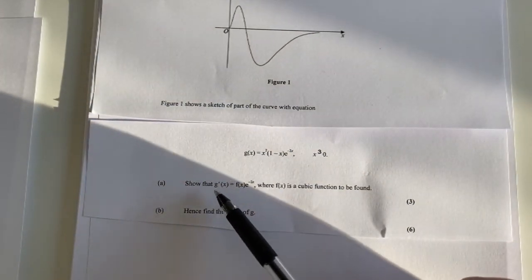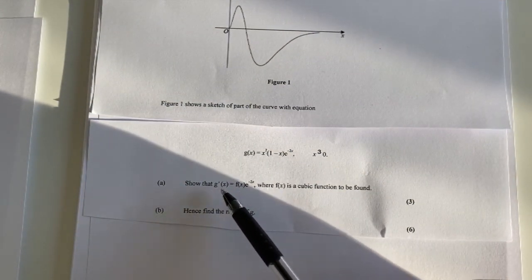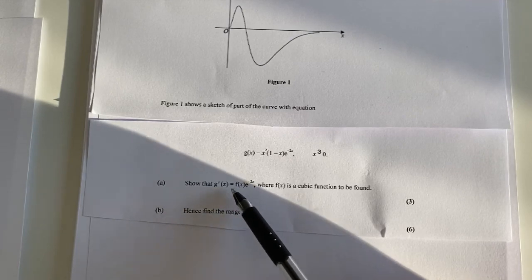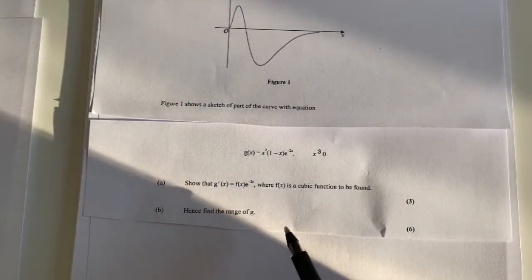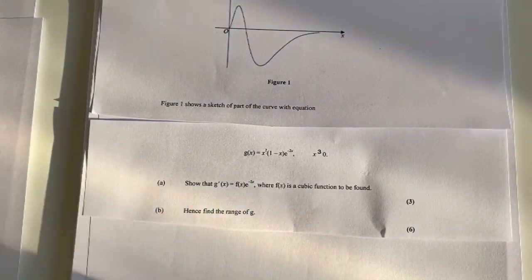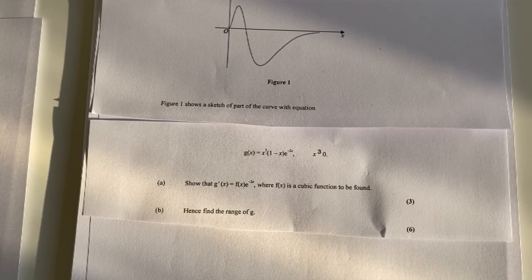So show that g dash of x, so the differential of g, is equal to some function multiplied by e to the minus 2x, and that function should be a cubic. So that's the first part. Second part is to find the range of g. Okay?